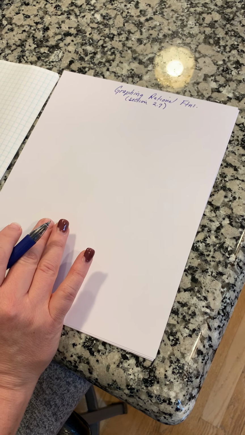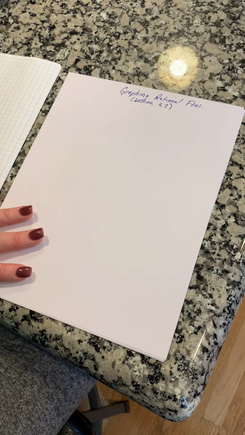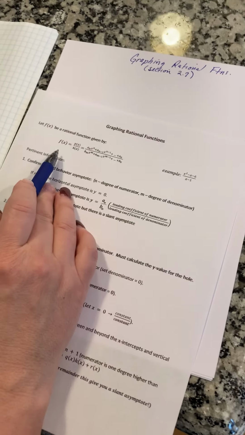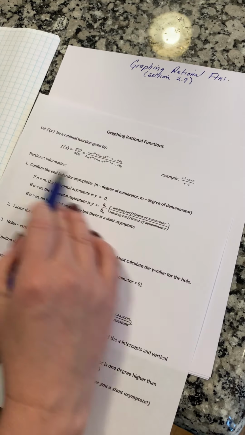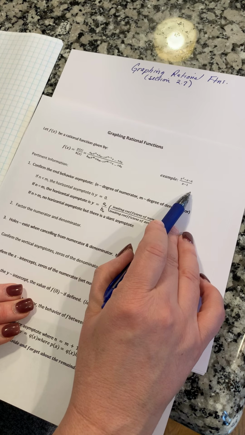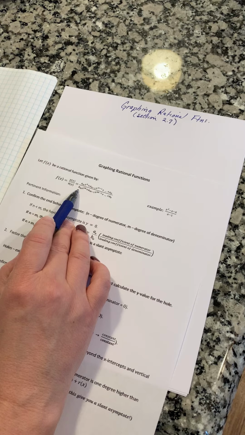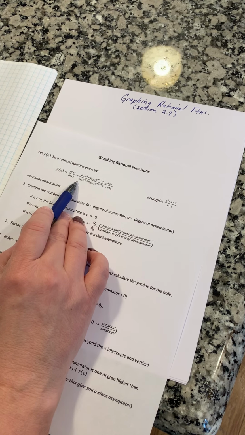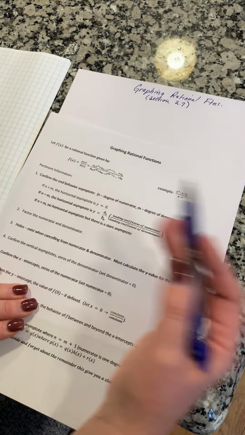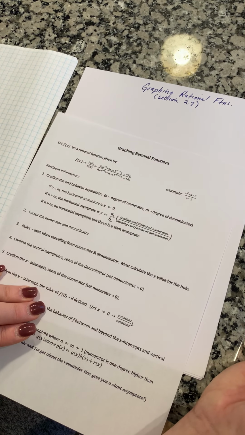So if you look on there, they have this rational function here. I know it's ugly, but that's a rational function. It's just with different variables. A sub n and b sub m are leading coefficients. Okay, so it's nothing crazy. It just looks different.